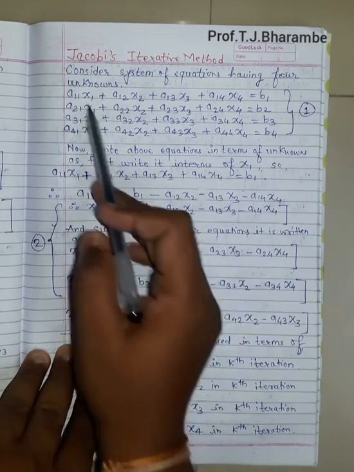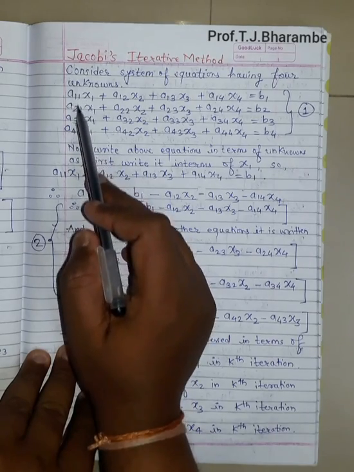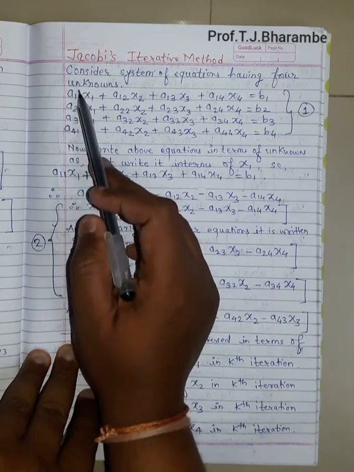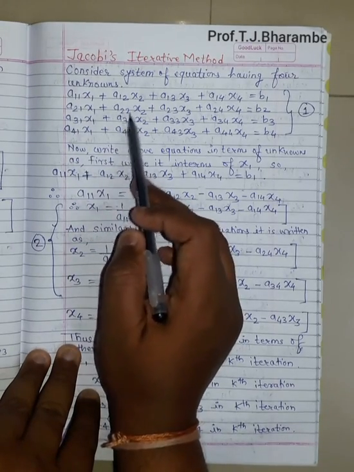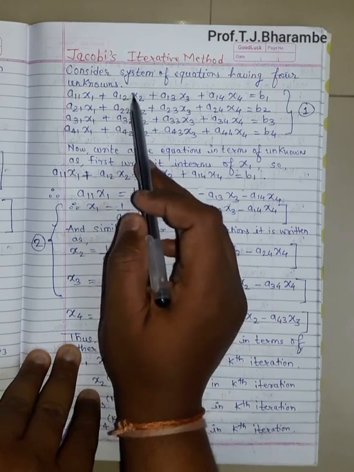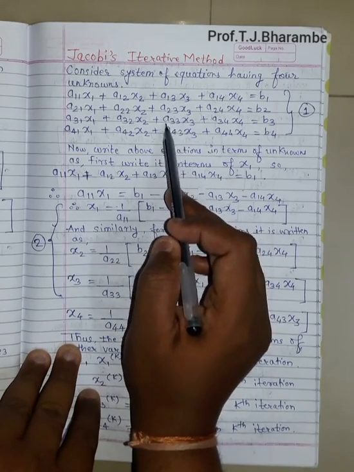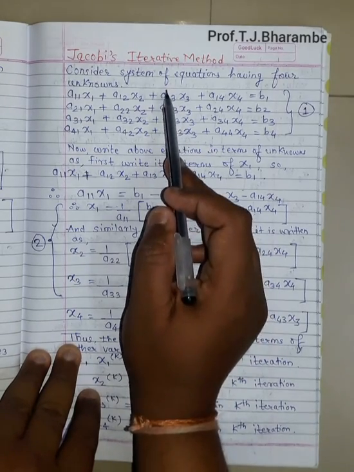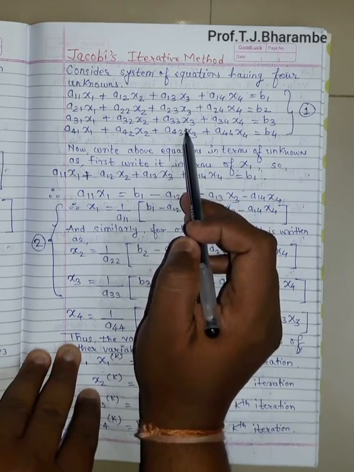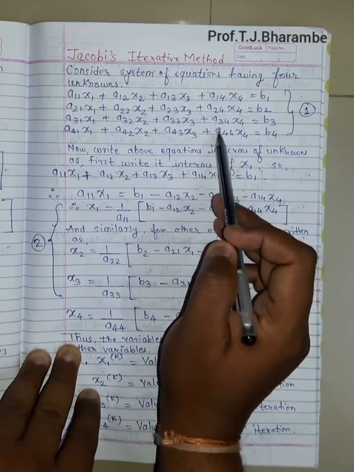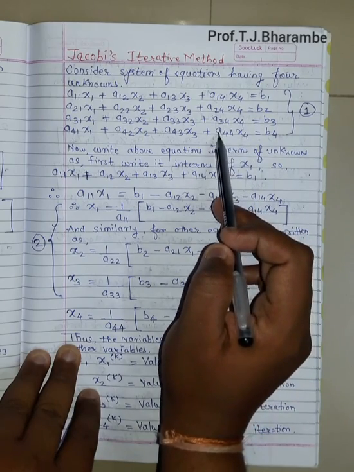Now what do we mean by dominant? Dominant means that this particular a11 should be the highest among all the coefficients of x1. Similarly, a22 is another diagonal element. This should be the highest among all the coefficients of x2. Similarly, the third diagonal element a33 should be the highest among all the other coefficients of x3. Similarly, a44 should be the highest among all the coefficients of x4.